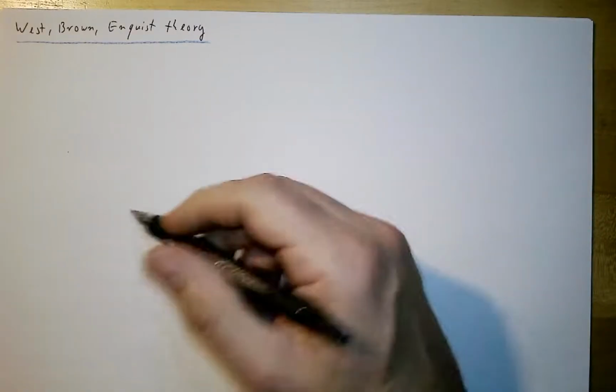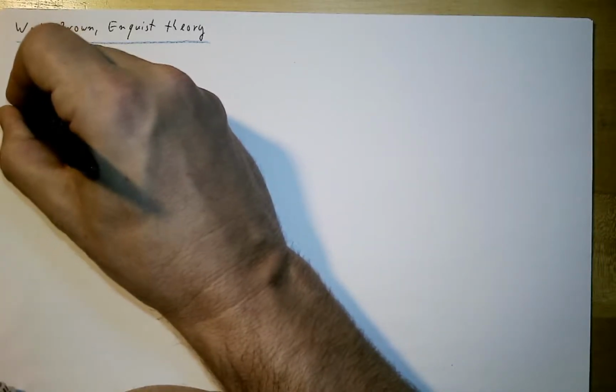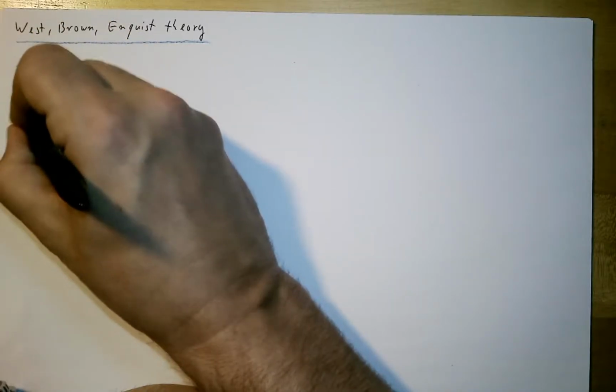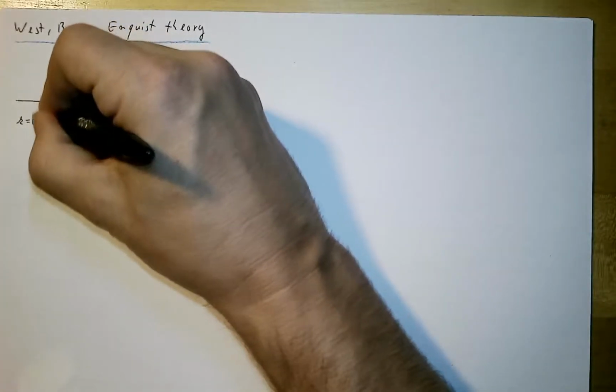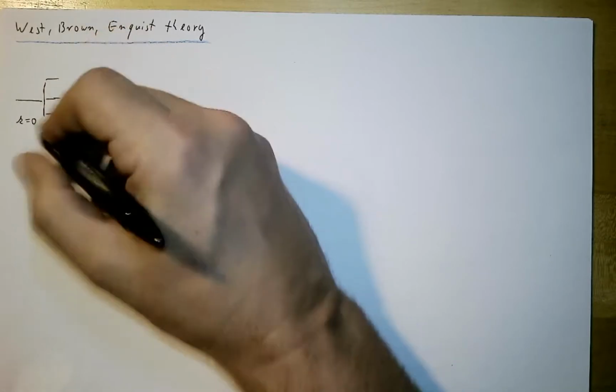So first we have a branching network. This means we have here our aorta, and we say, so that's k equals 0. And then we have the first branching. Now we have our first vessels.